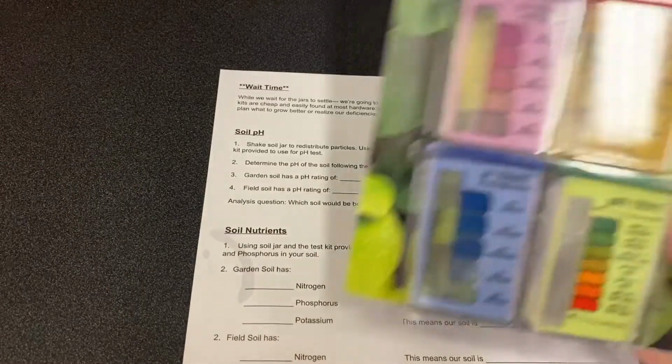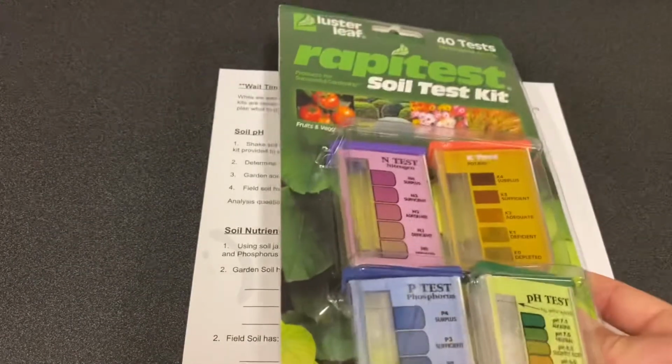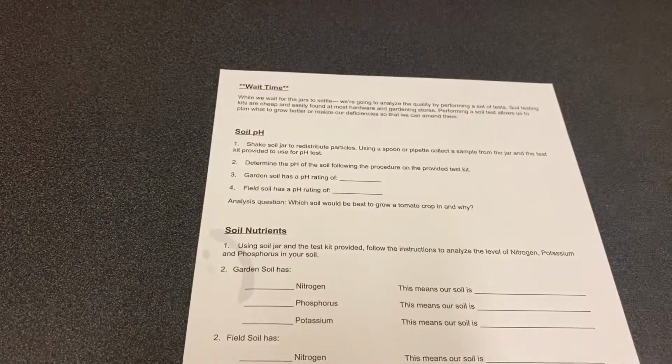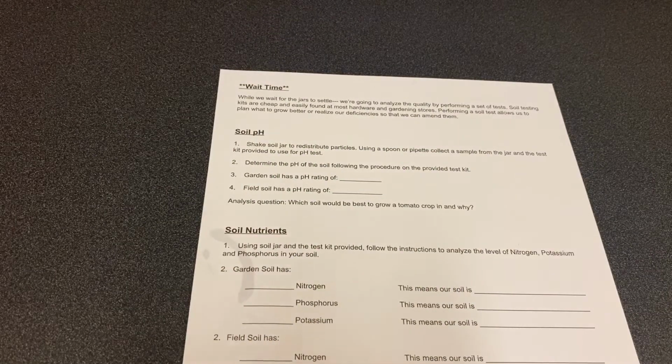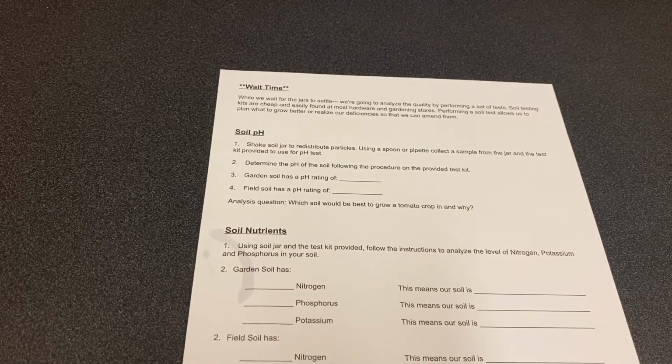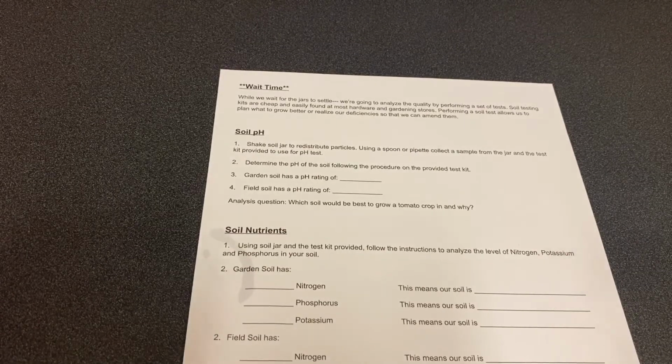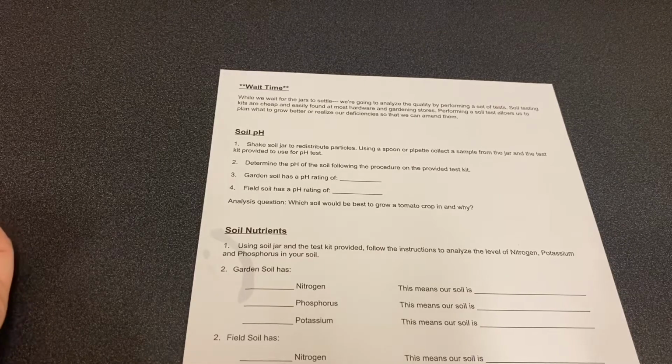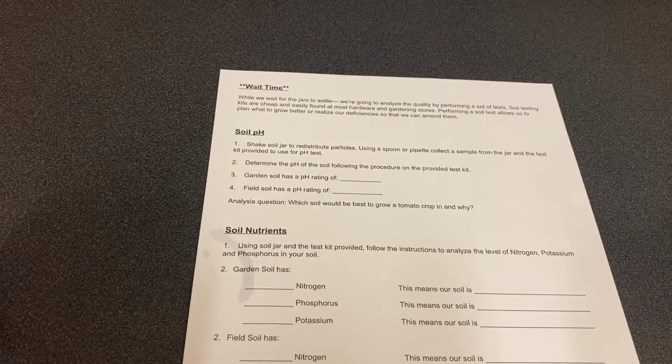Soil tests come in a kit like this. They are found at most hardware or gardening stores for pretty cheap. I think that whole kit was maybe like $8, and it has enough of the components to run 40 tests. So pretty inexpensive and long lasting, because you really only need to run a soil test before you plant each season, maybe one additional time, but really depends on what you're doing. So we're gonna run these other soil tests on both samples.